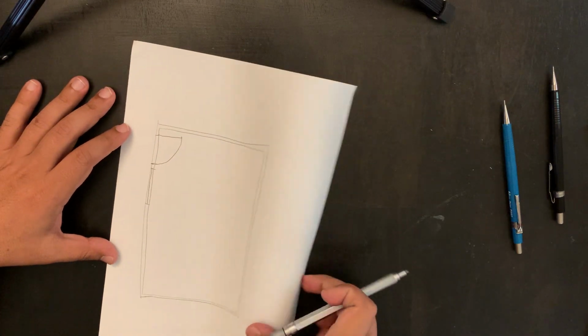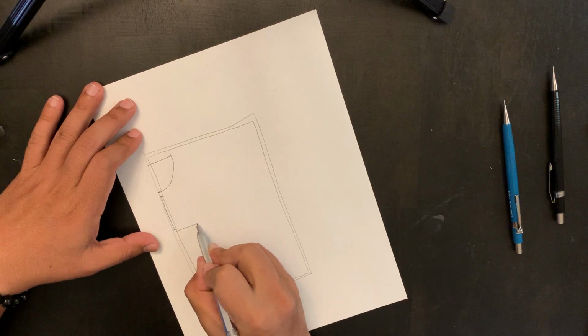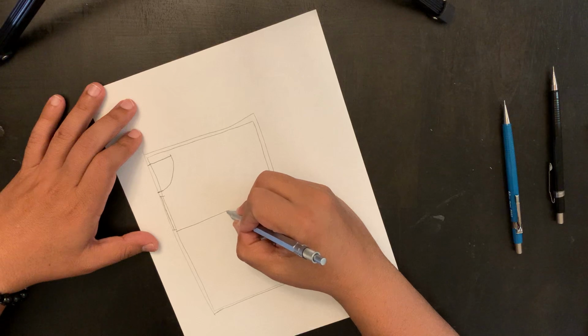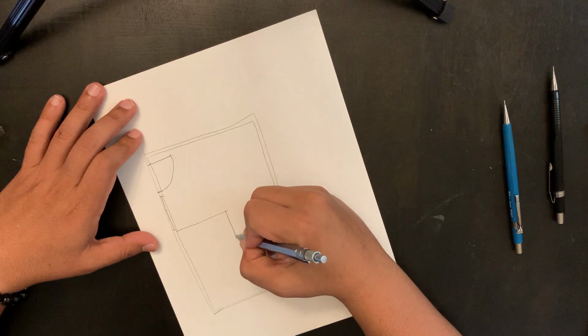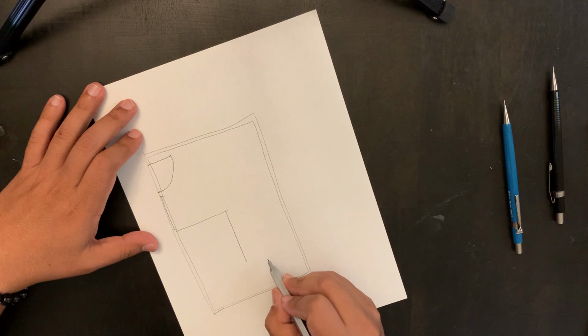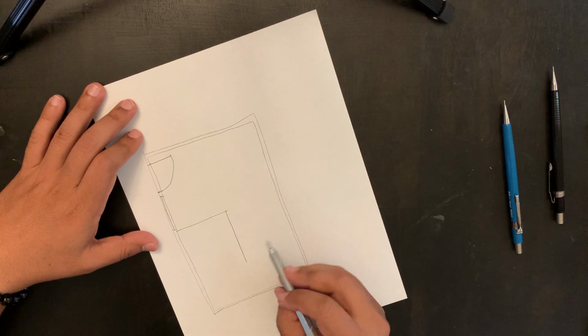And now I do know that there is a wall right here, and there are openings to a hallway.